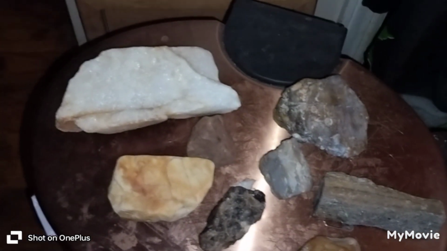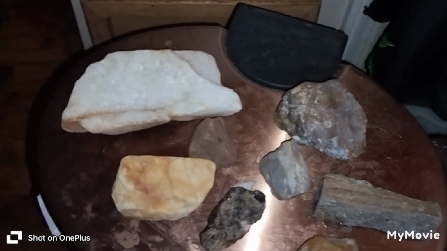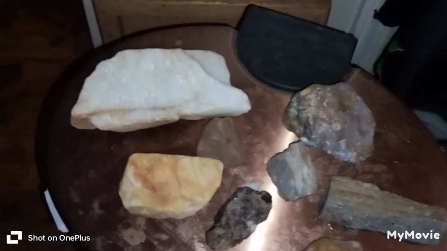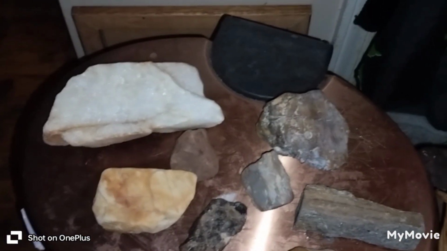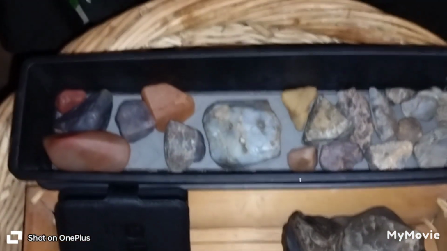So if you find a lot of the sister or parent rock in the area, good chances are your target specimen will be there. For instance, a sister rock to corundum. These are all aluminum oxide examples of corundum.